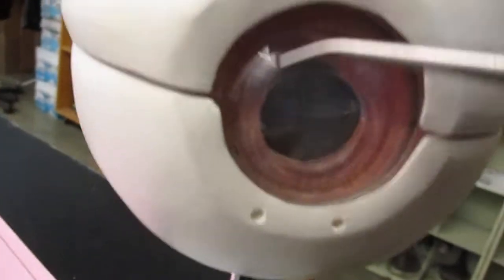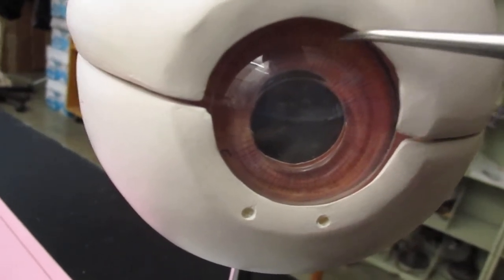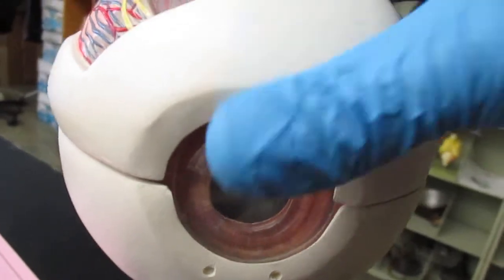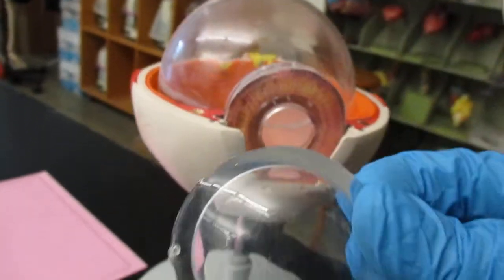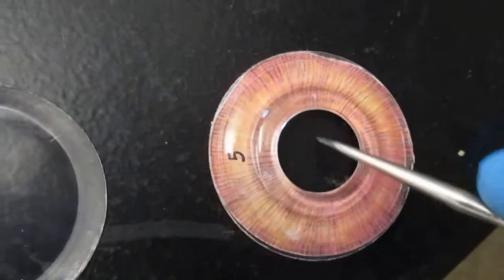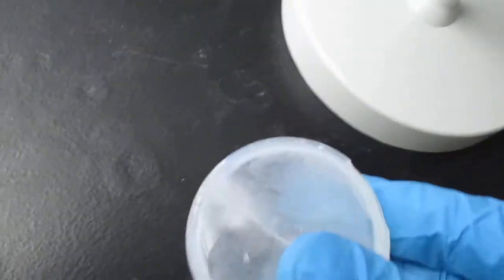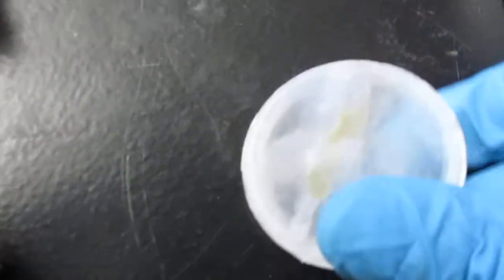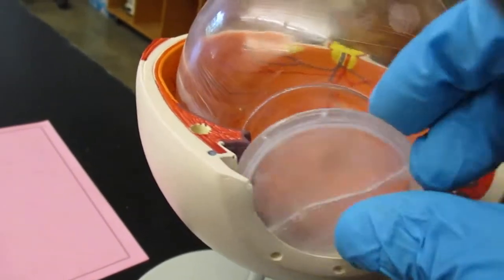So the cornea is the very outside here. Here is the pupil right here. Here is the iris. Here is the sclera. Okay. So here's the cornea here. It's being removed. Right here we have the pupil. Right here is the iris. This structure right here is the lens. So this is the lens right here. I'm removing it.